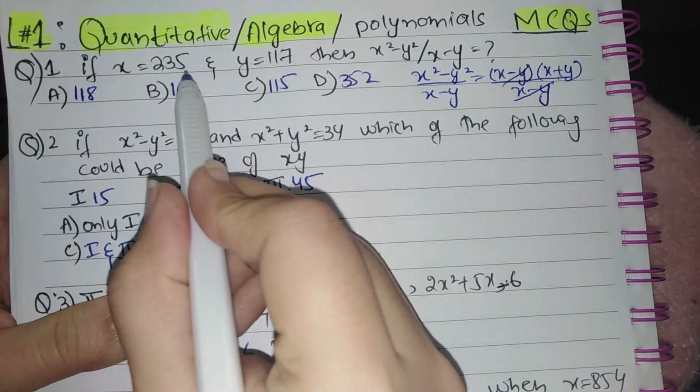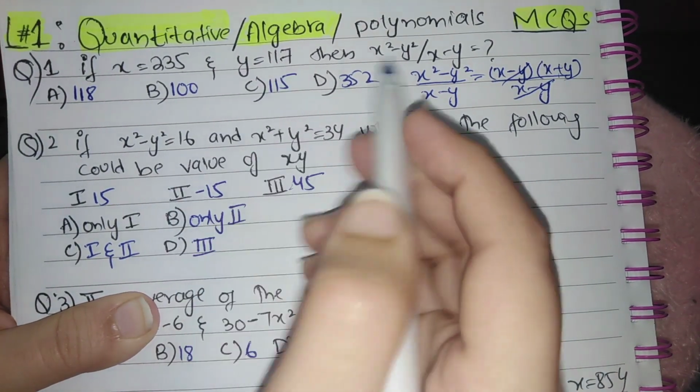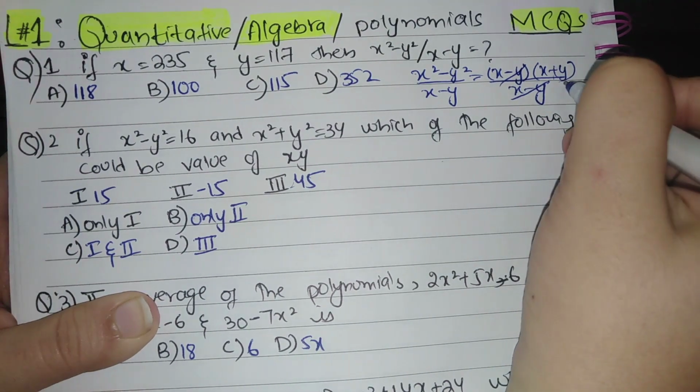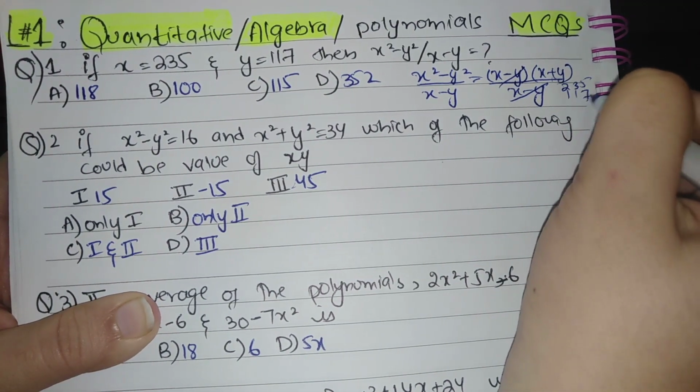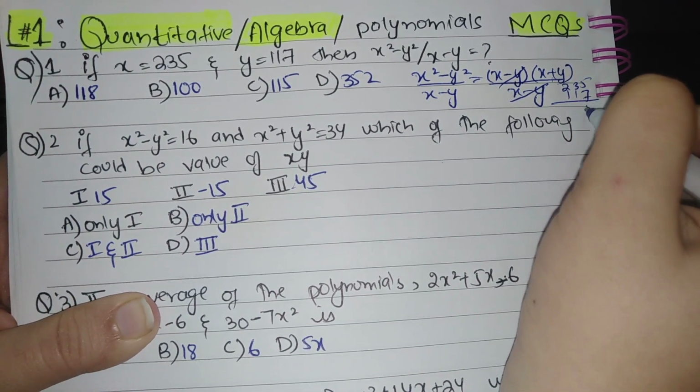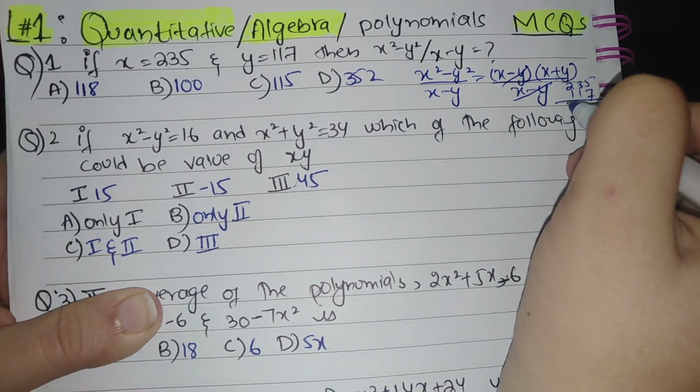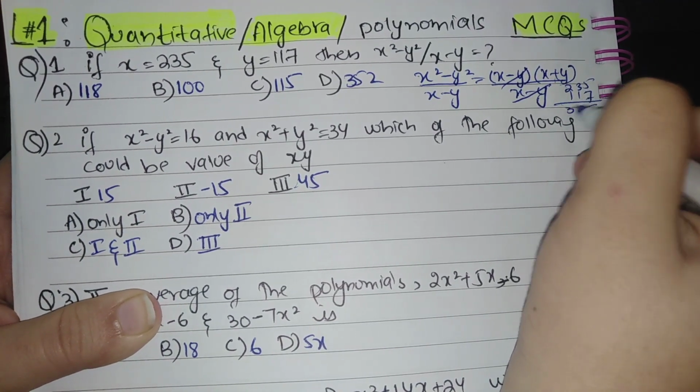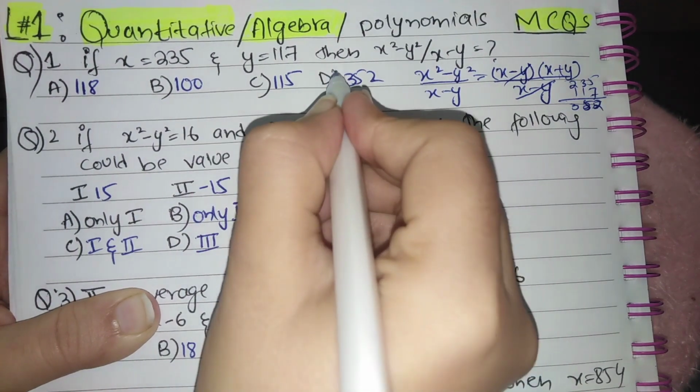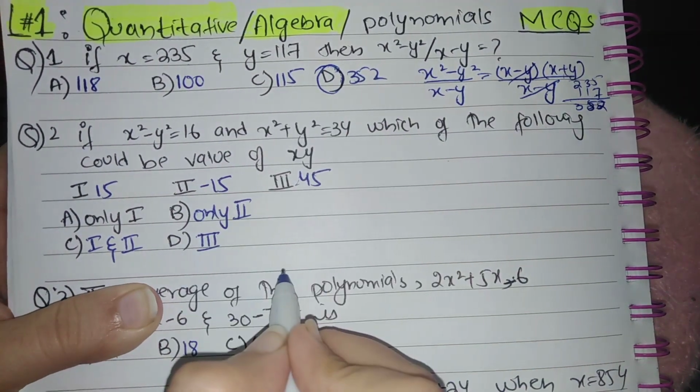What is x? x is 235 and y is 117. So by adding 235 and 117, the result is 352. So the correct option is option D.